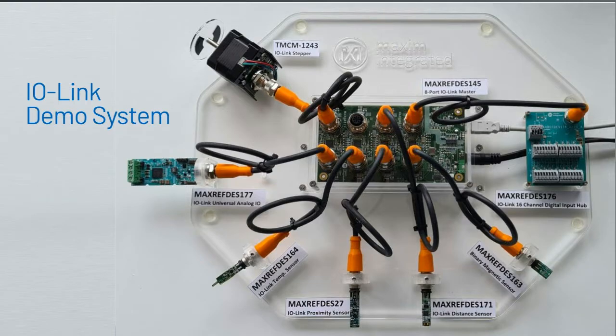This picture shows our IO-Link demo system. It also gives you a rough idea how IO-Link could look in the field. In the center here, you see our 8-port IO-Link master. There are also options with 4 or even 16 channels. These masters then connect to multiple sensors and actuators, which are usually in relatively close proximity, up to 20 meters.